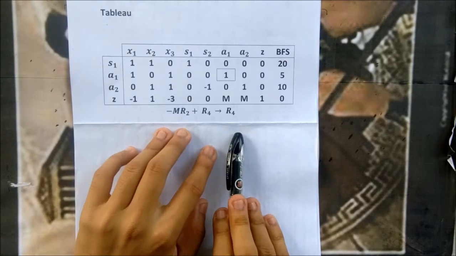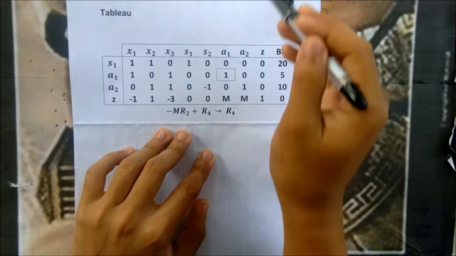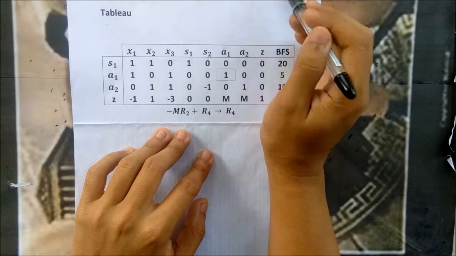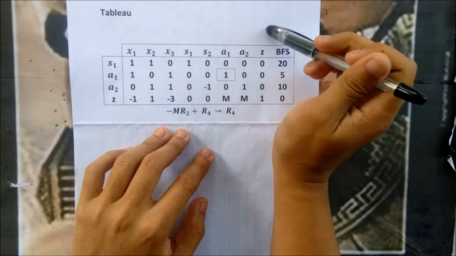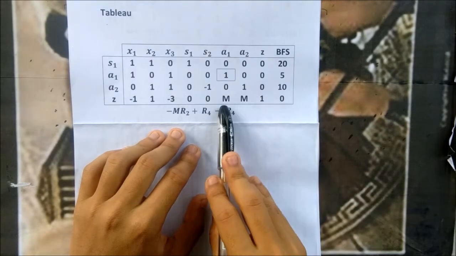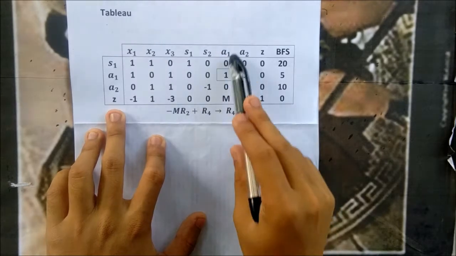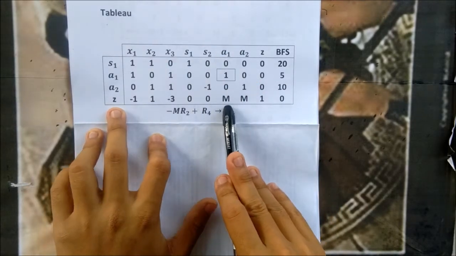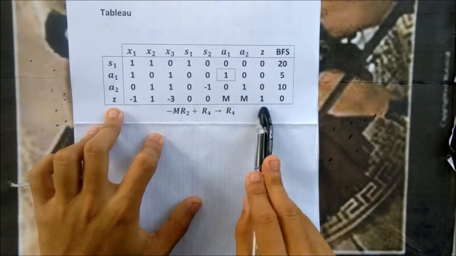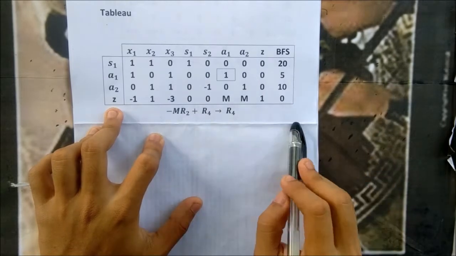And since we put in artificial variables to the M, wherein the coefficient of the artificial variables a sub 1 and a sub 2 is M, the largest negative number, we put it here at the bottom. For a sub 1, here is M as the coefficient, for a sub 2, here is M as the coefficient, z is 1, and the basic feasible solution is equal to 0 since there is nothing left at the right side of the equation.